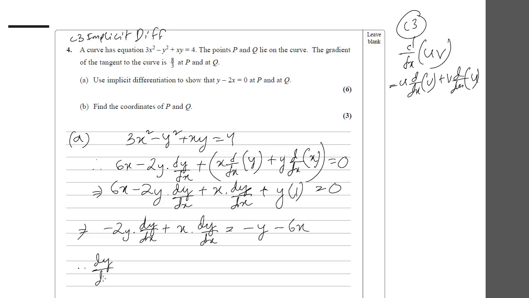Now if I take dy by dx common, I can write minus 2y plus x equals minus y minus 6x. Therefore dy by dx equals minus y minus 6x divided by minus 2y plus x.